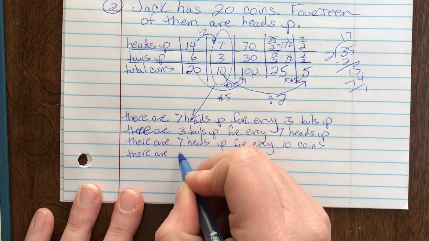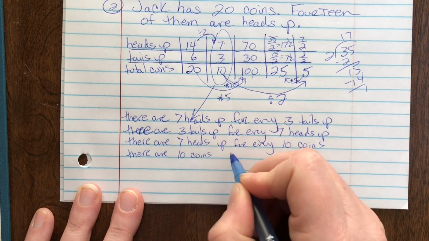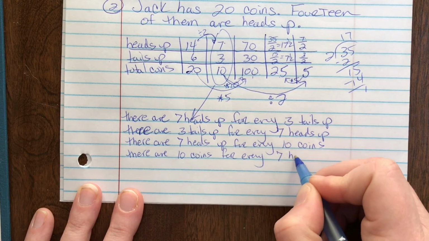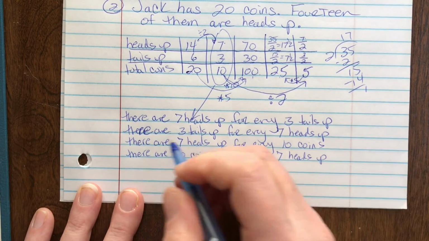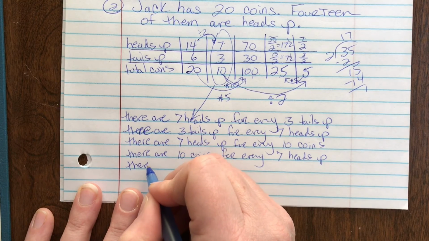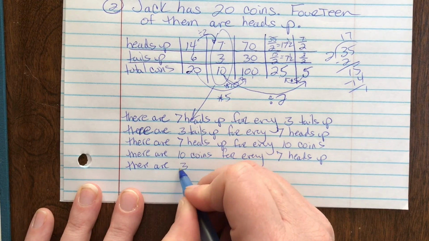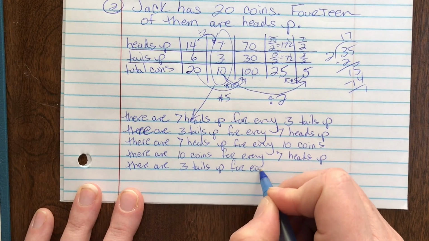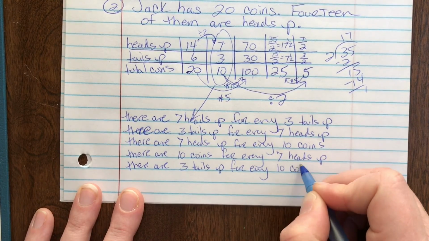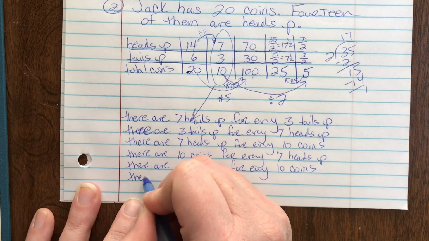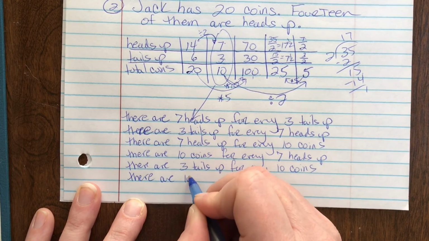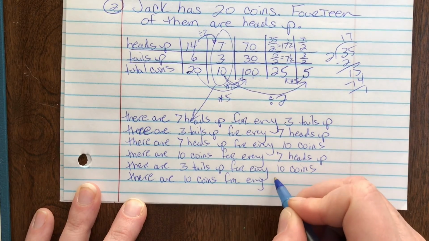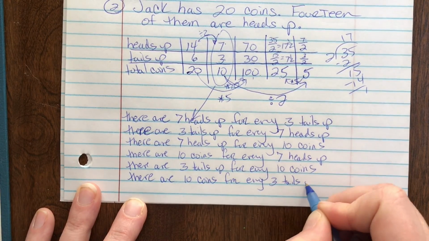There are 10 coins for every 7 heads up. There are 3 tails up for every 10 coins. There are 10 coins for every 3 tails up.